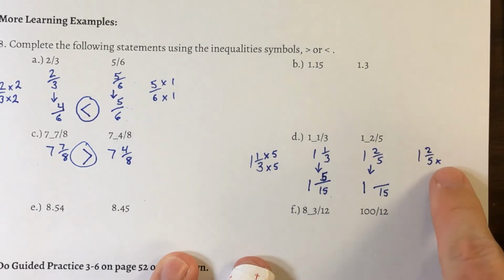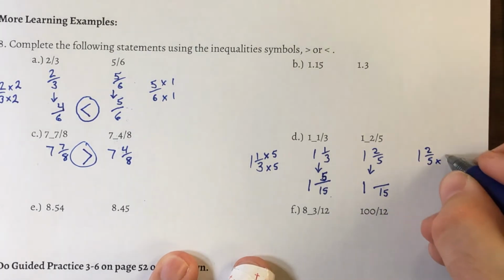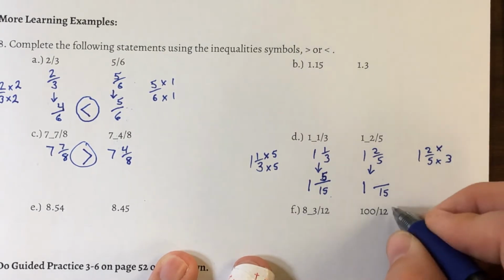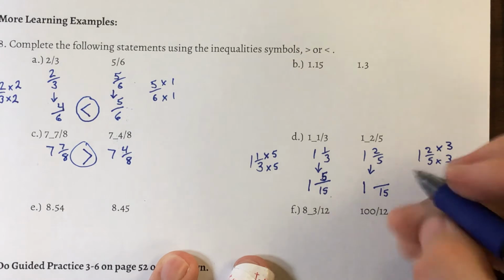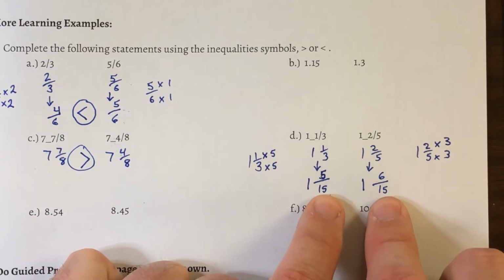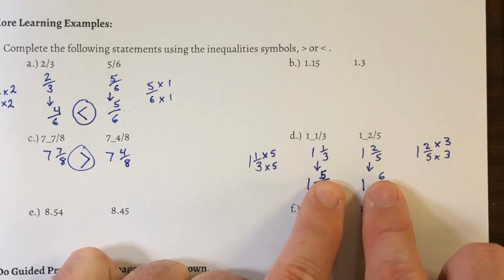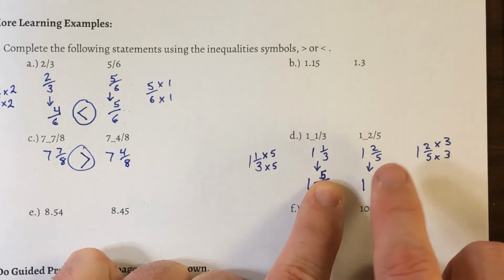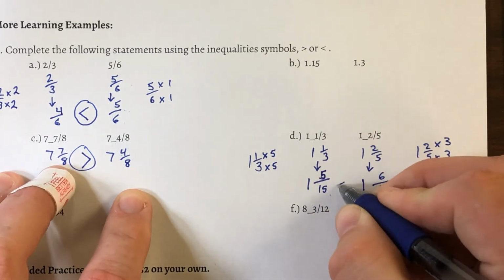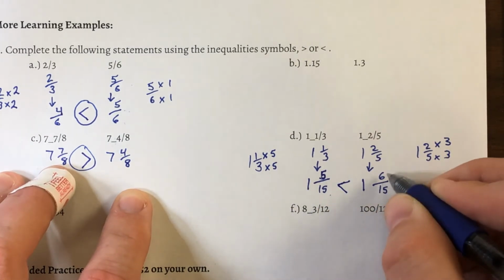5 times what is 15? 5 times 3 is 15. So what you do to one thing, do to the other. 5 times 3 is 15, so 2 times 3 is 6. Now, the denominators match. I can simply look at the top number and see which one's larger. 6 is greater than 5. So 1 and 5/15 is less than 1 and 6/15.